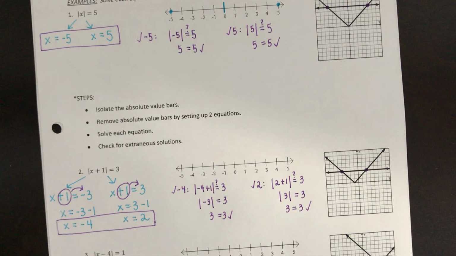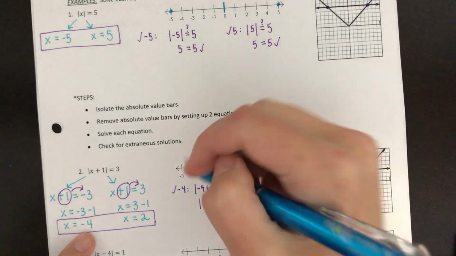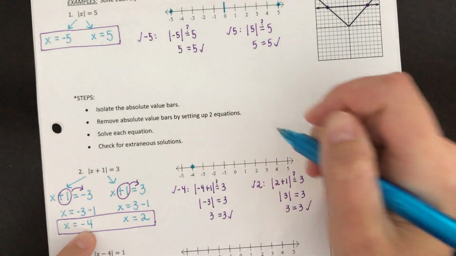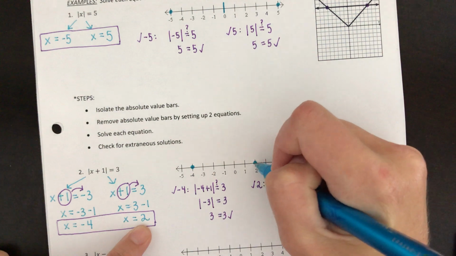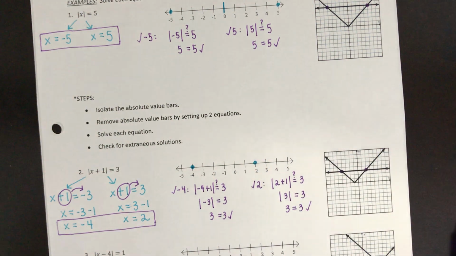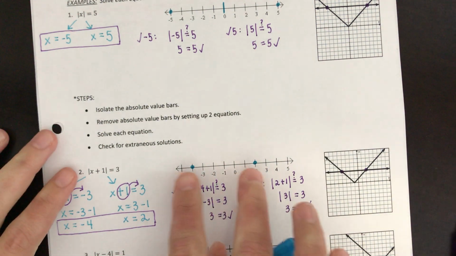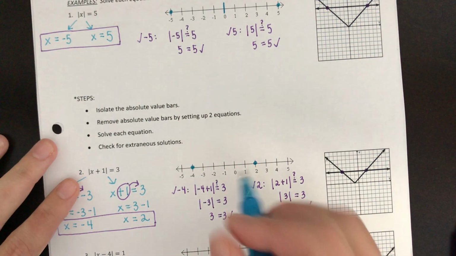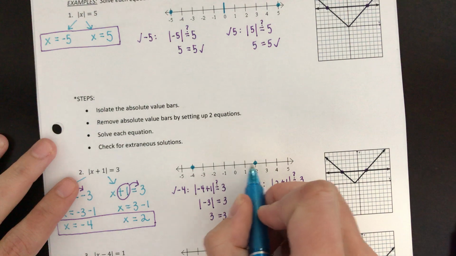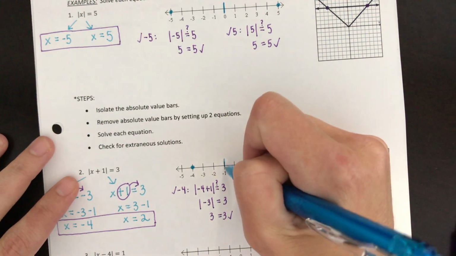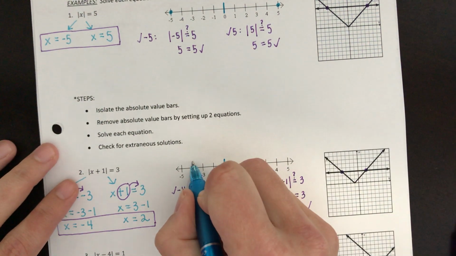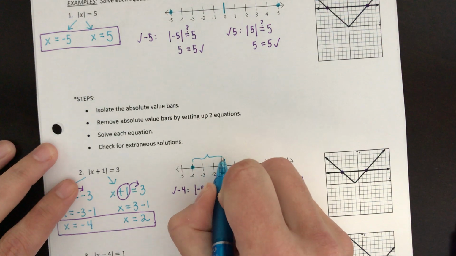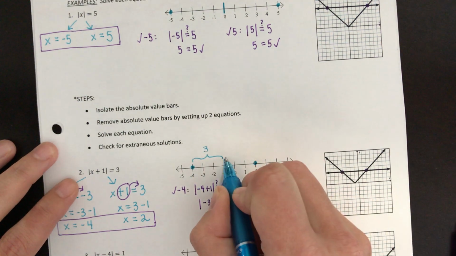Another thing I want to point out that's really neat is if I plot these two solutions on a number line, negative 4 and positive 2, let's see if we can find some interesting things. First of all, between the two solutions, I want to find the middle. If this is 6 units, then the middle would be 3 units. So from here to the middle is 3 units.